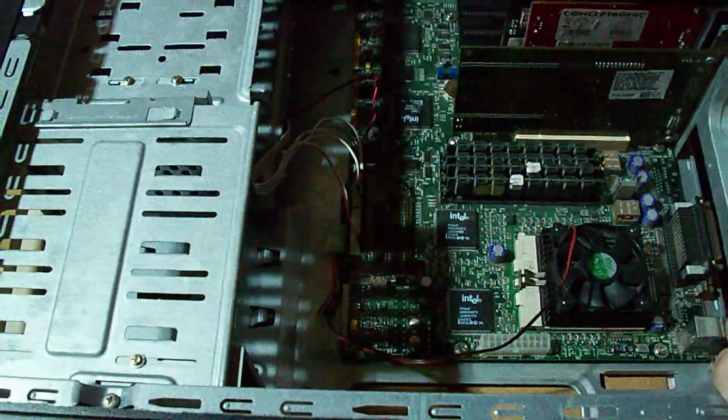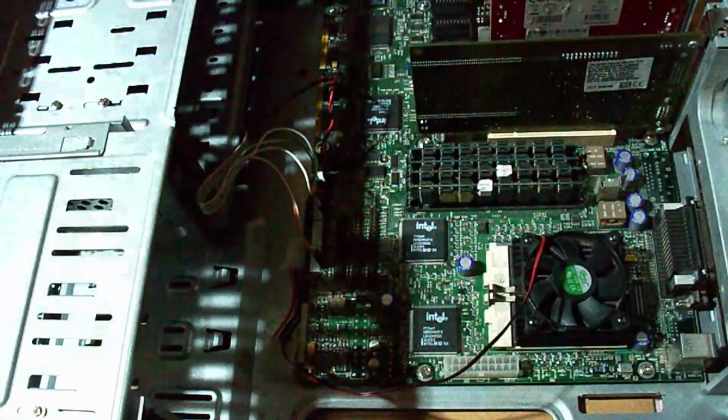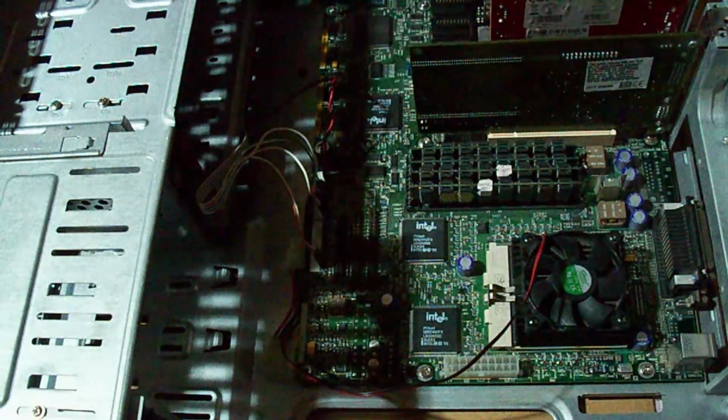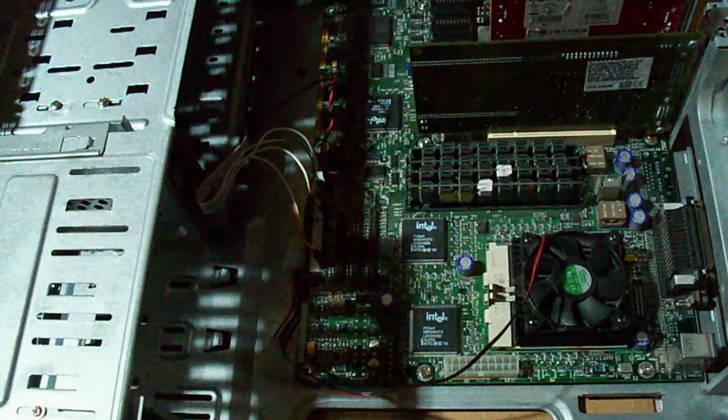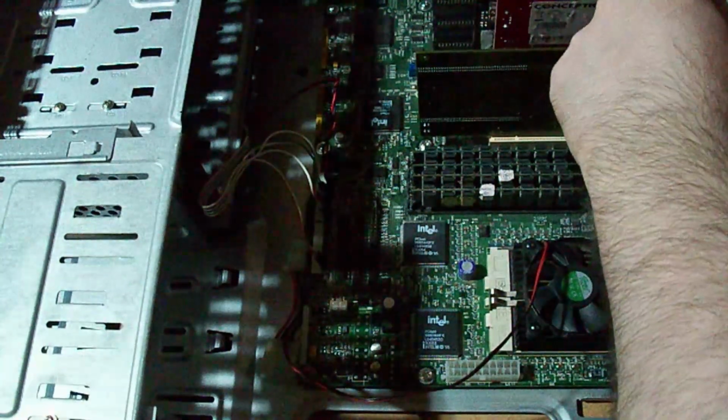But on that last ISA slot, I'm going to slap the network card. Yeah, just like that. And we are done. Now it's time to screw in the cards.